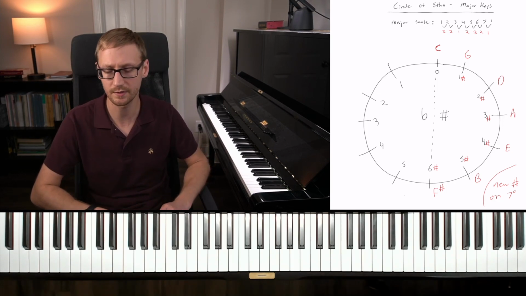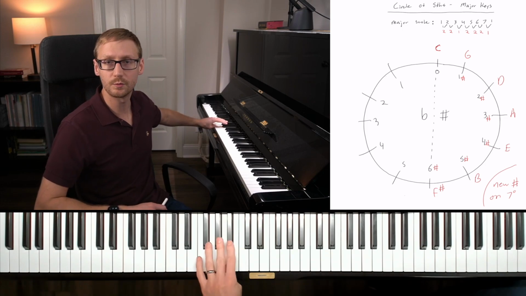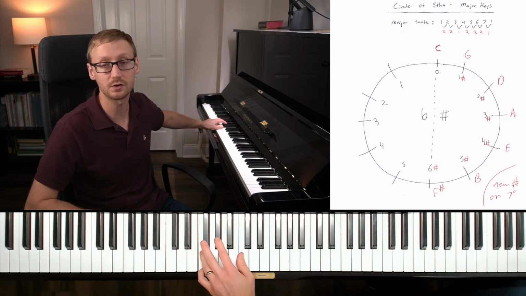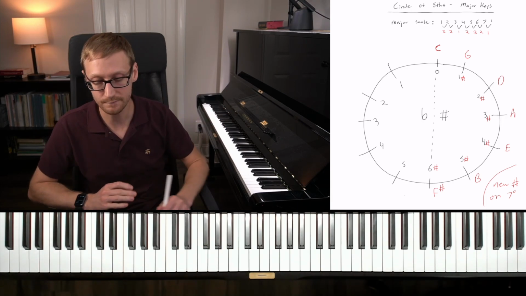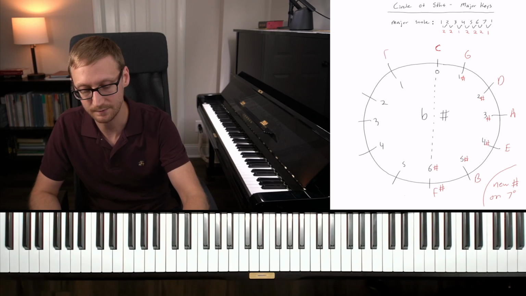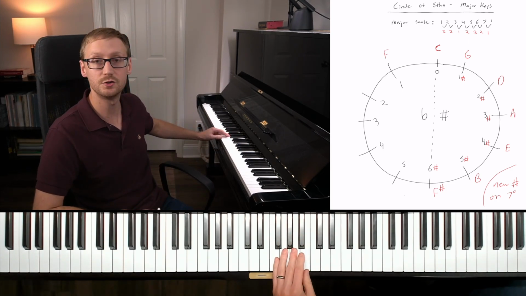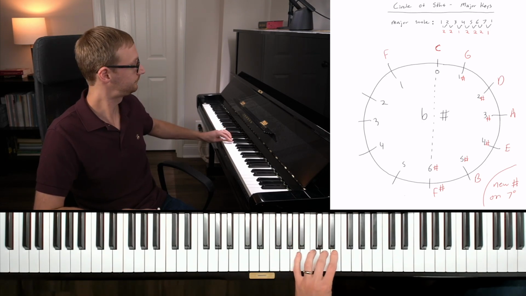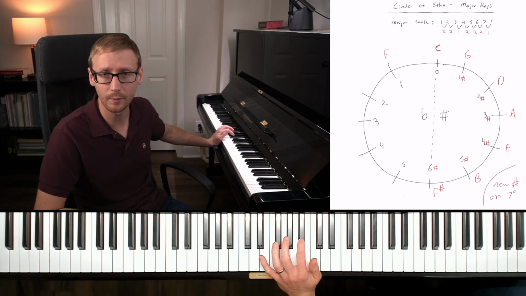Okay, so let's start working on the flat side of the circle, okay? So from C, 1, 2, 3, 4, 5, 6, 7. We're going to go a fifth to the left to fill out the other side of the circle, and I'm coming in from the top because I feel like it's easier to explain. So F major is our first flat key, okay? And so notice, if I do our 2, 2, 1, 2, 2, 2, 1, you're going to get a B flat. Now you might be wondering, why is it a B flat and not an A sharp or whatever?